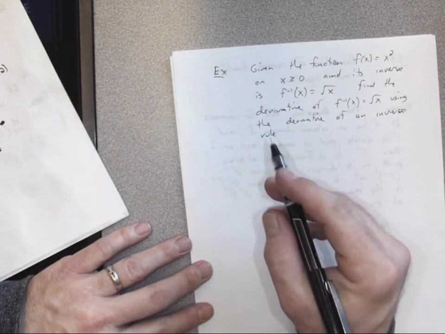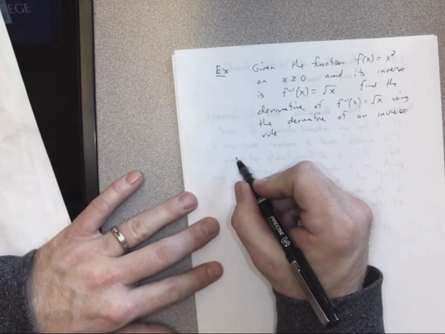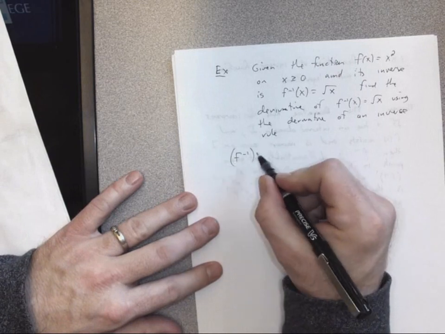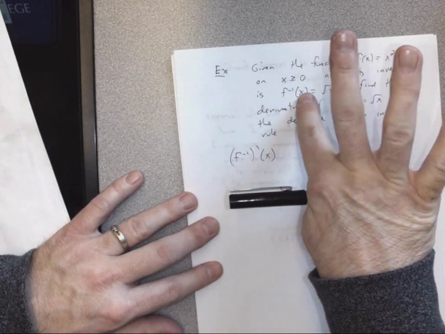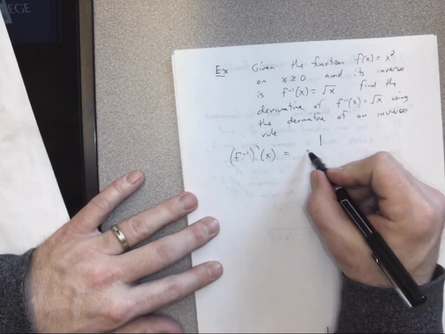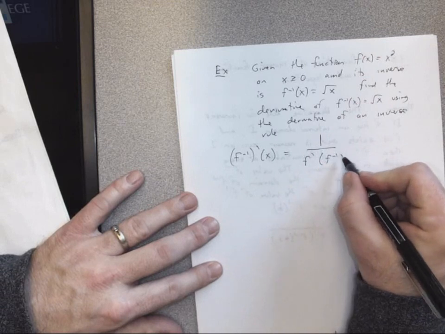So the derivative of the inverse of x is equal to 1 over f prime of f inverse of x.